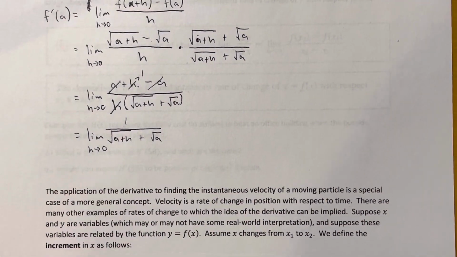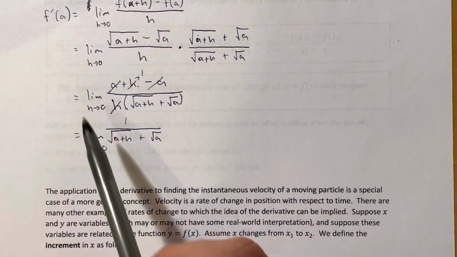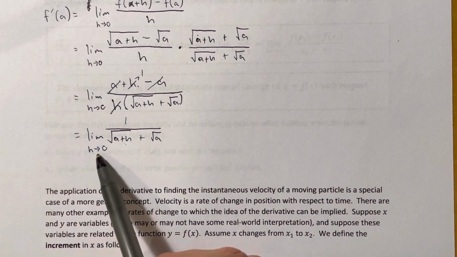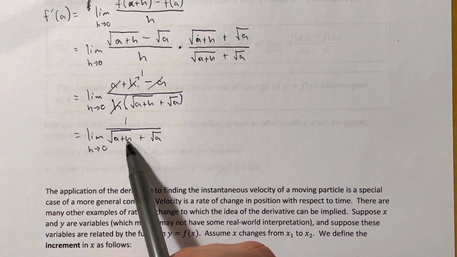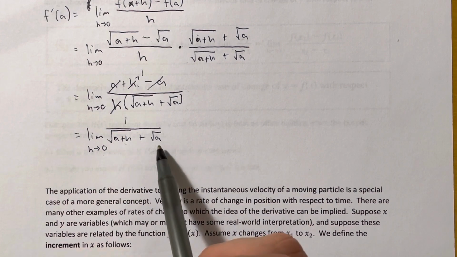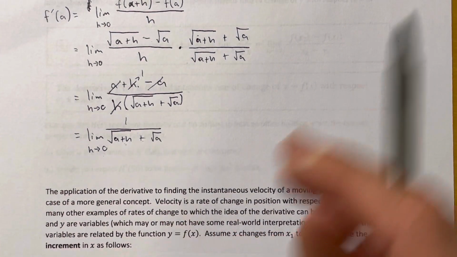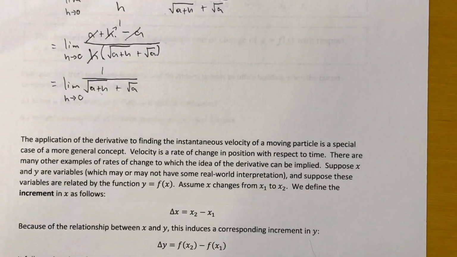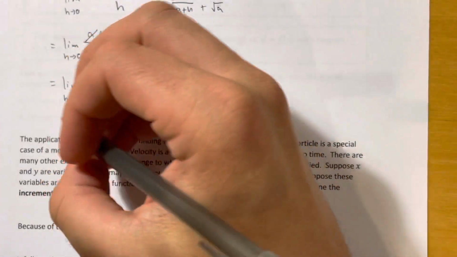Now at this point, if you notice, direct substitution doesn't cause a problem for me, because if I plug a 0 in for h, that's just going to leave me with the square root of a here, whereas I'm adding another square root of a. Neither of those are equal to 0 because we're assuming a is greater than 0, so the sum of those two things would be some positive number. I'm not dividing by 0, no problem there.